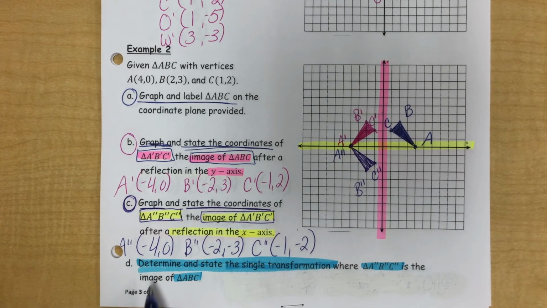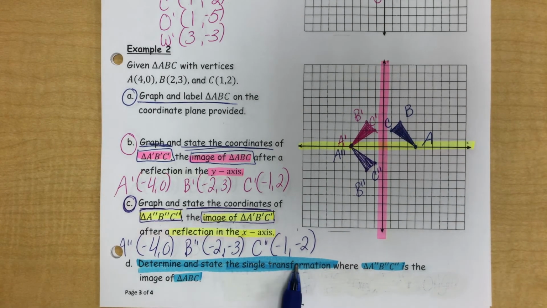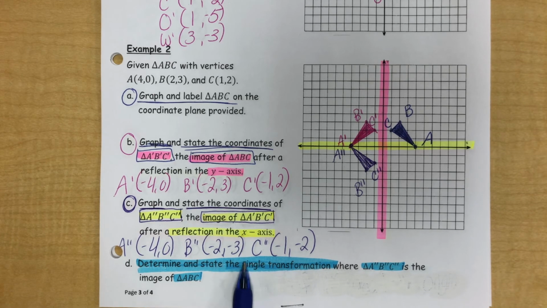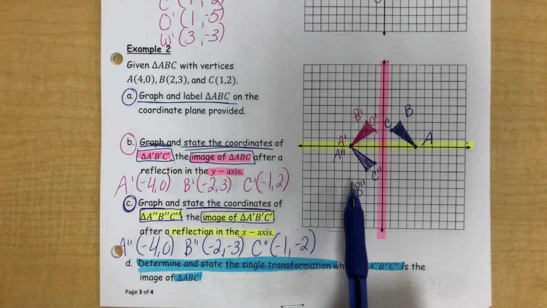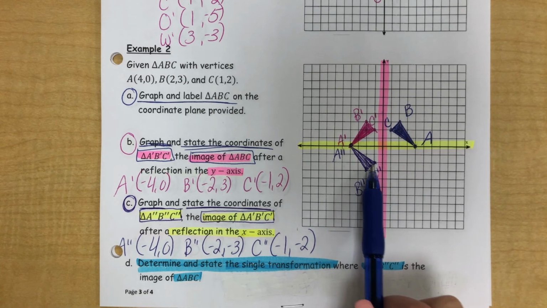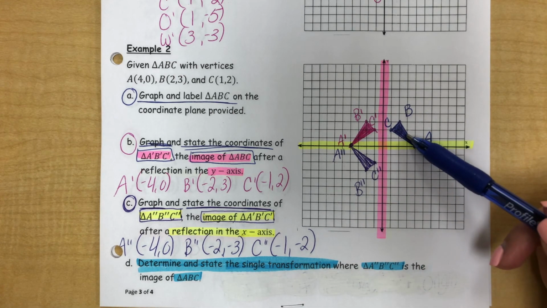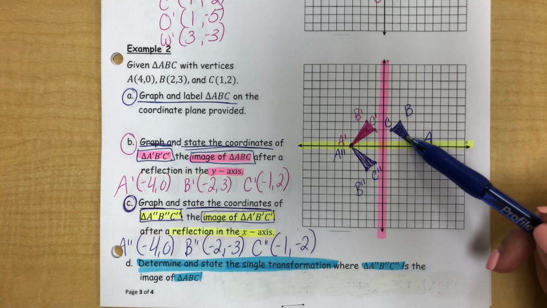All right, in part D, we want to determine and state a single transformation. Single means one. So we want to find one transformation where triangle A double prime, B double prime, C double prime is the image of triangle ABC. So if I want my double prime to be the image, that means this is where I want to end up. So that means my blue triangle, my ABC, that's where I'm going to start.